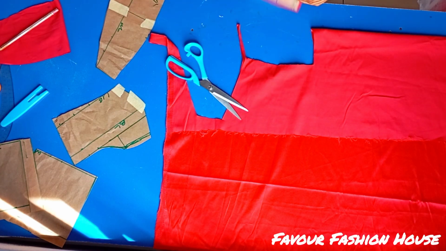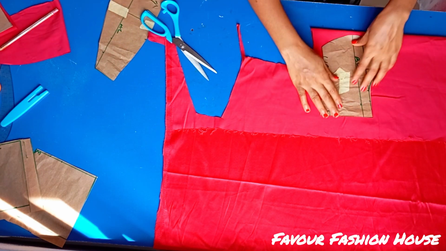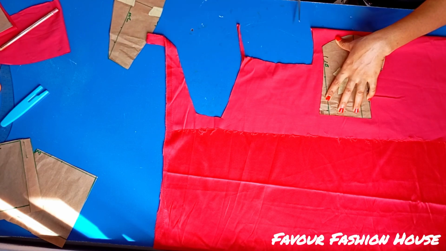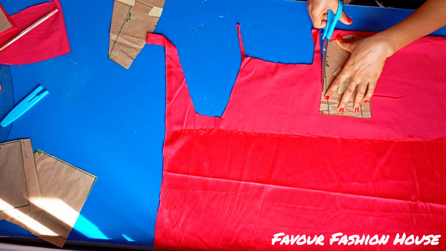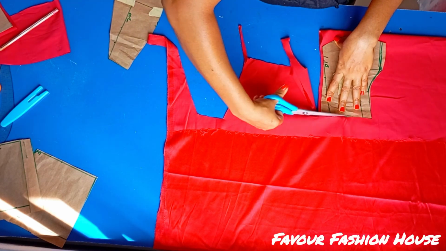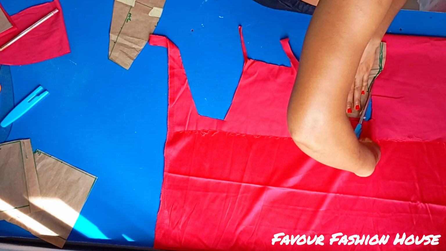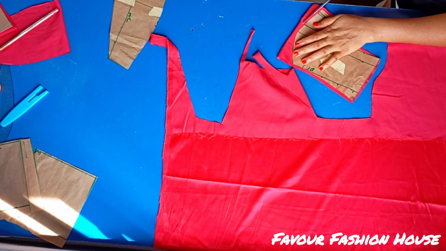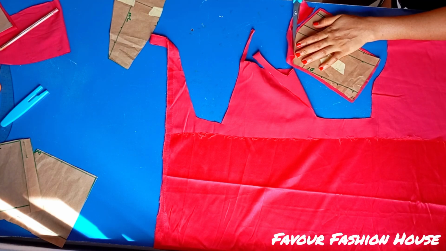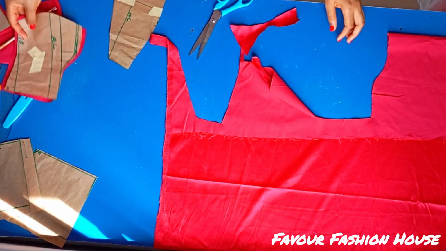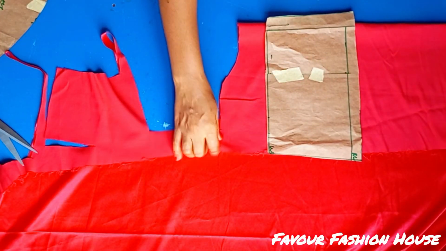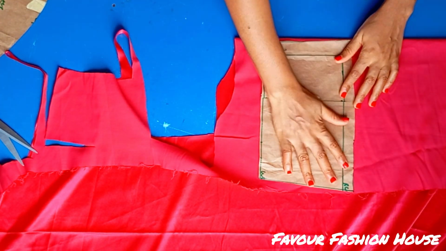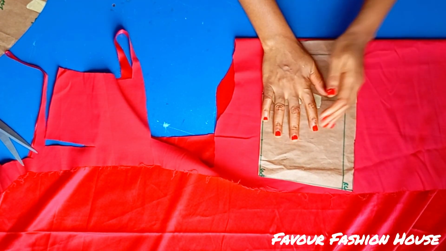This side I did not cut on the fold. I cut it separately, so I'm adding a half inch allowance all the way around, also for stitching, for joining them together. I also did the same thing for the back. I cut out the back, and I also used the same Dutchess fabric as my lining.